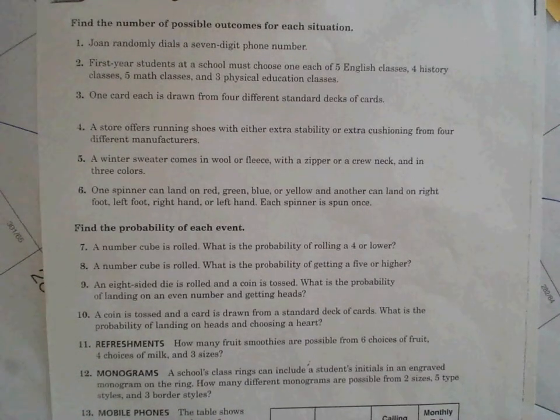This one, we're really going to focus on the shortcuts, because some of the numbers in this video get very, very big, and you don't have to sit there and draw a humongous tree diagram. That's going to take you all day and all night. So let's focus on the first one here. It says find the number of possible outcomes for each situation.